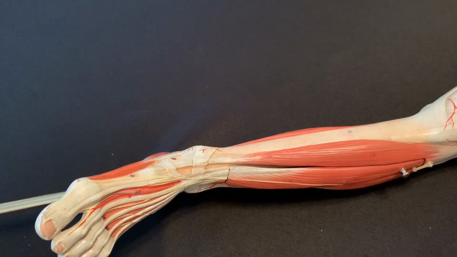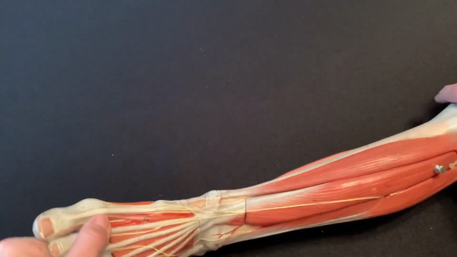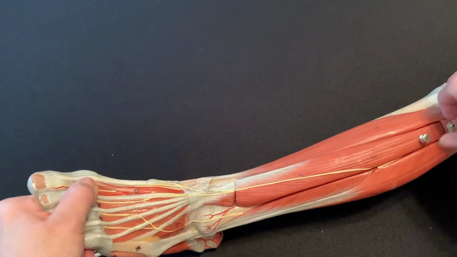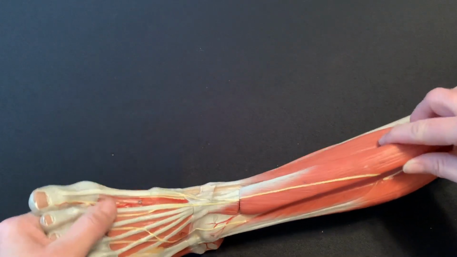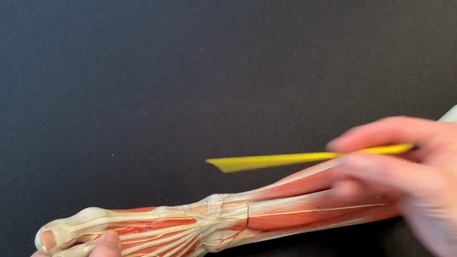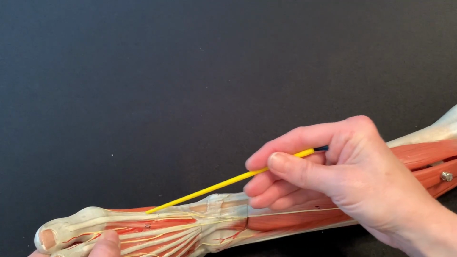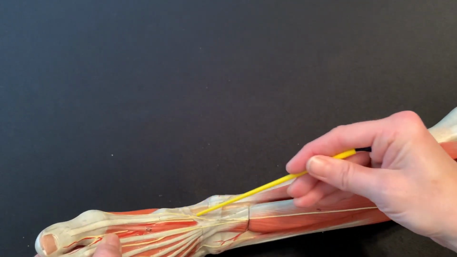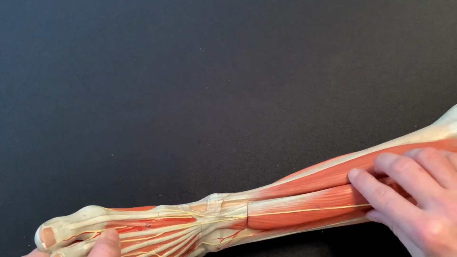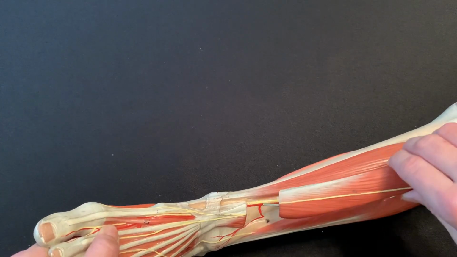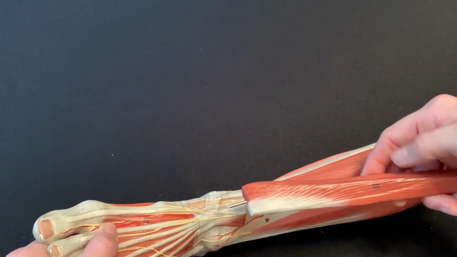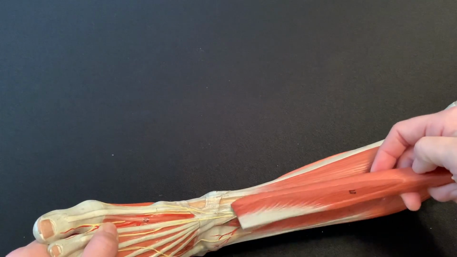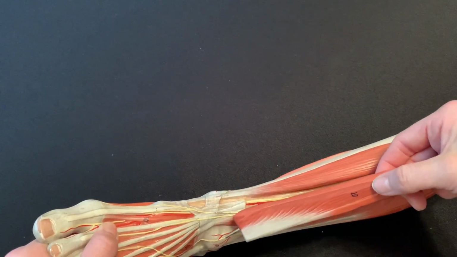Now, to get a good view of the extensor hallucis longus, we actually need to take this muscle off. So I'm going to take this one, and if we follow that tendon, this is obviously the tendon of the extensor hallucis longus, but then we can't really get a very good view of the muscle. So if we take this and turn it around, now we can actually see the extensor hallucis longus there underneath.